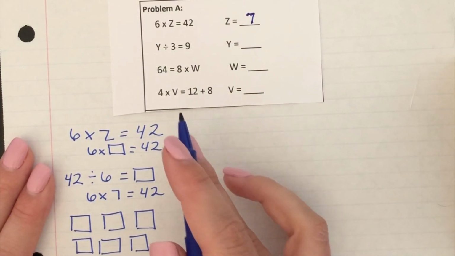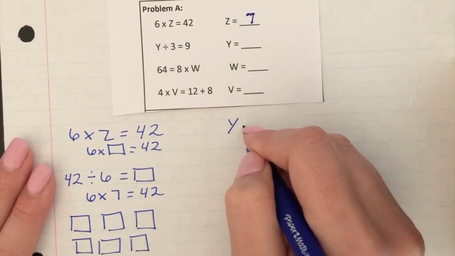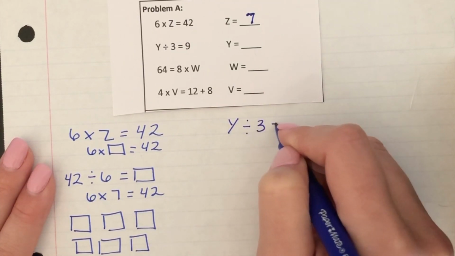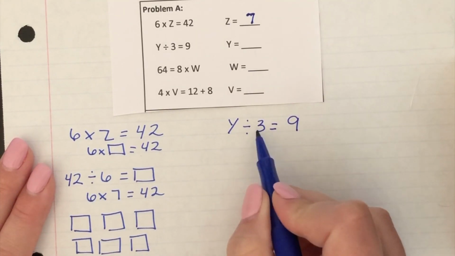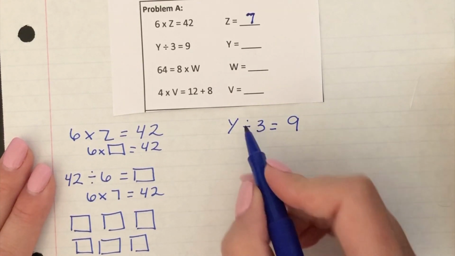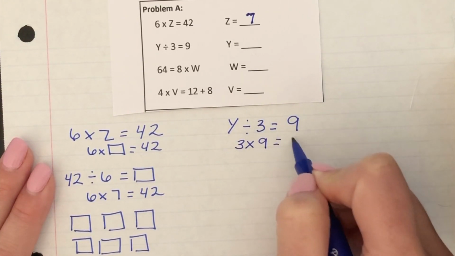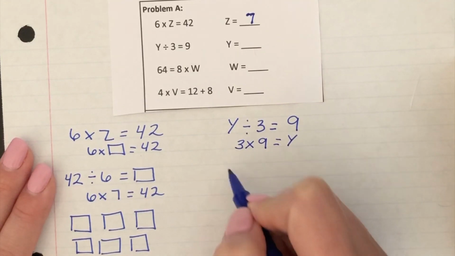The next one, y divided by 3 equals 9. If I'm dividing by 3, I know that y has to be something bigger than 3. So I am going to figure out what 3 times 9 is to figure out what y is.